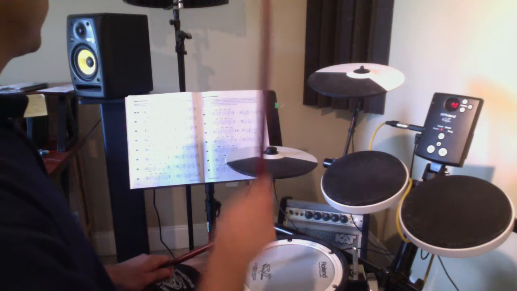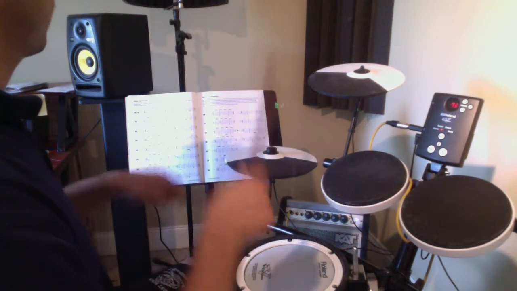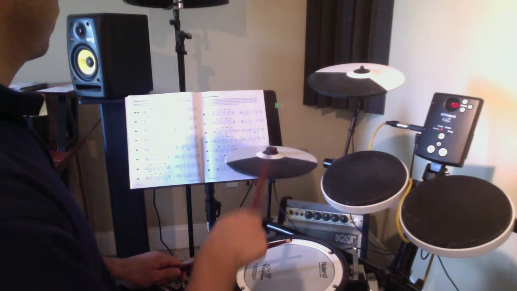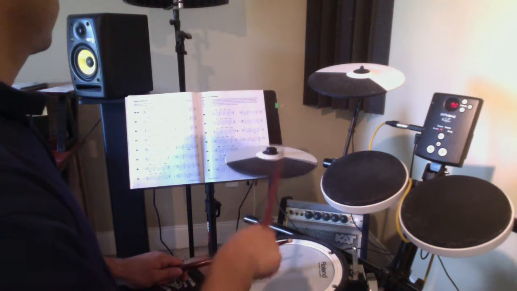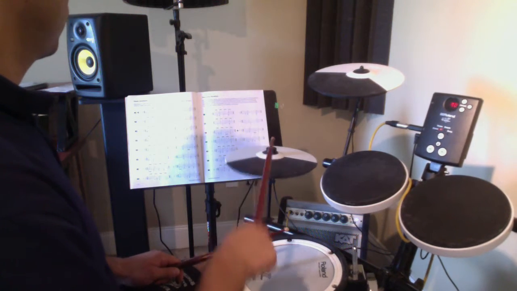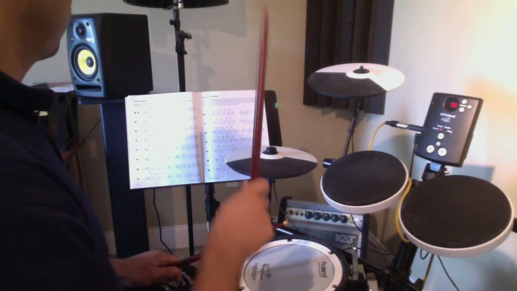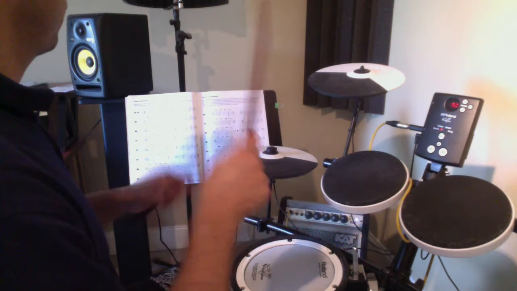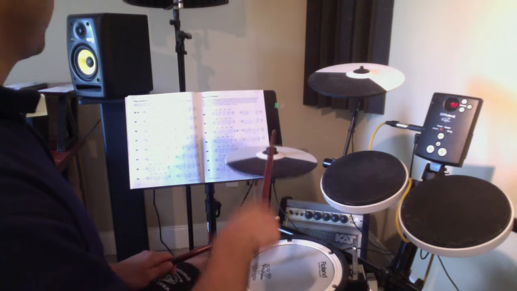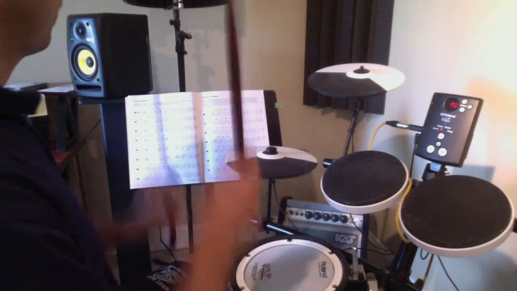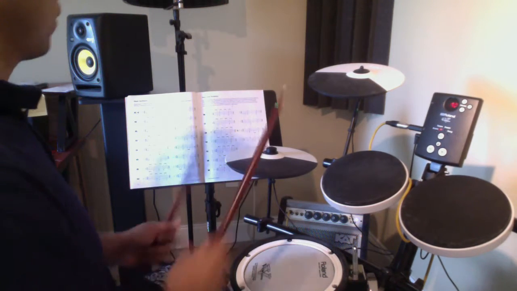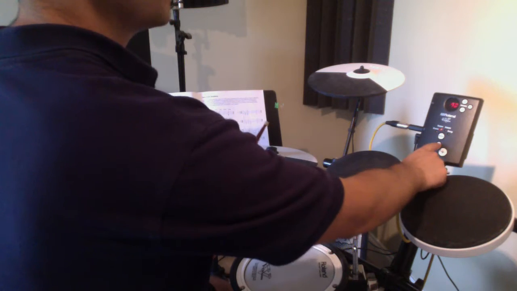It's 1 and 2. So doing my counting, it's 1 and 2 and 3 and 4 and 1. Now using the metronome at 70.